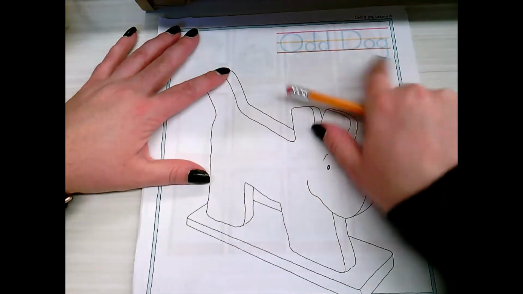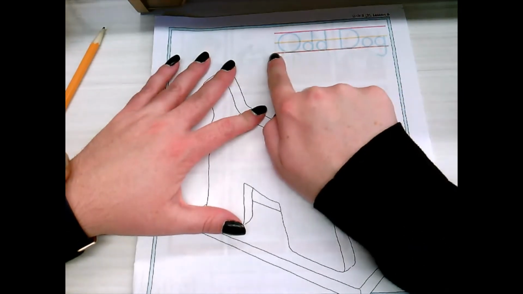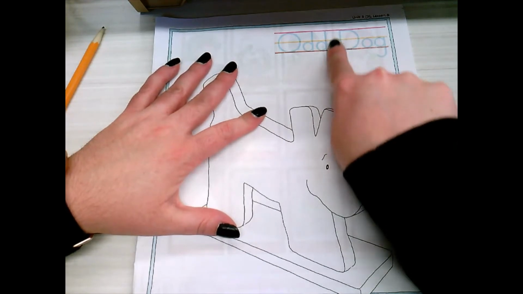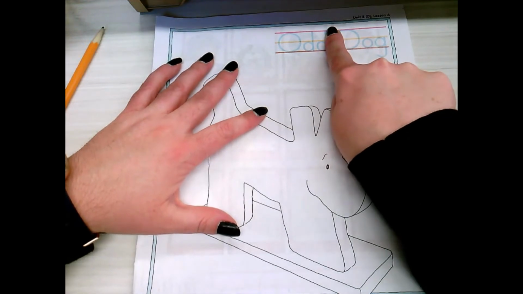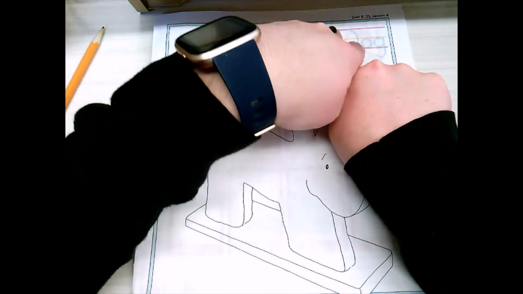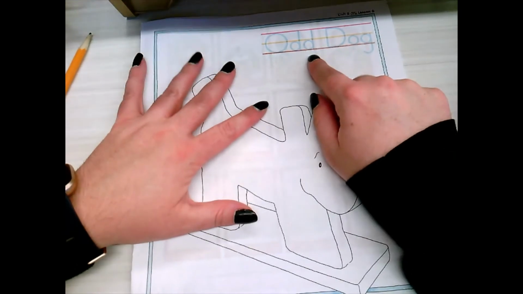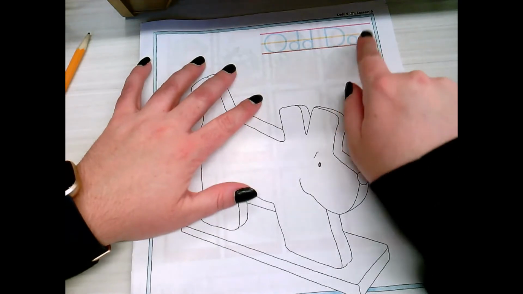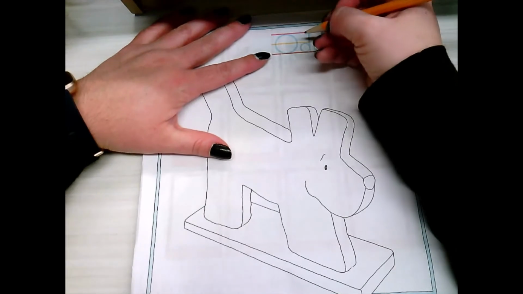Up at the top, I see some words. Let's see if we can find out how many words there are. Do you notice that there is something right here? That's a finger space. A finger space separates words. So we have a word over here, that's one word, and we have a word over here, that's our second word. These are two words. These words are made up of a couple different letters. 1, 2, 3. 1, 2, 3. 3 letters each. Let's trace the letters as we make the sounds.